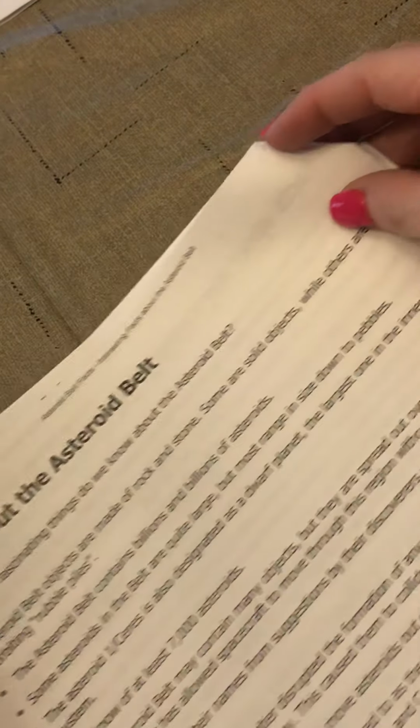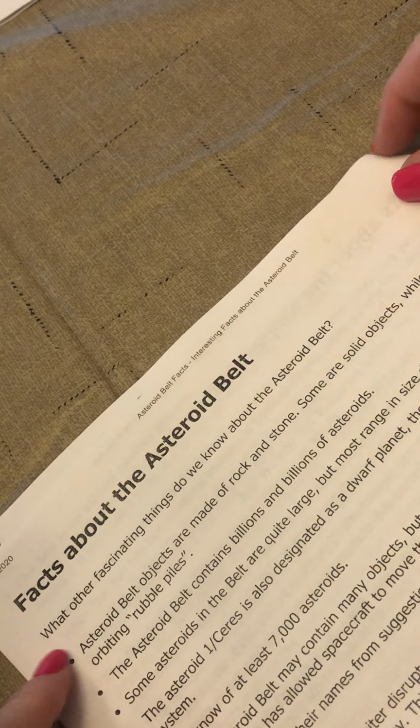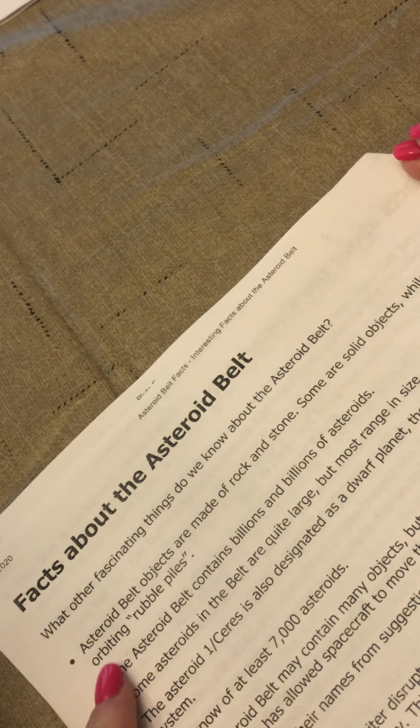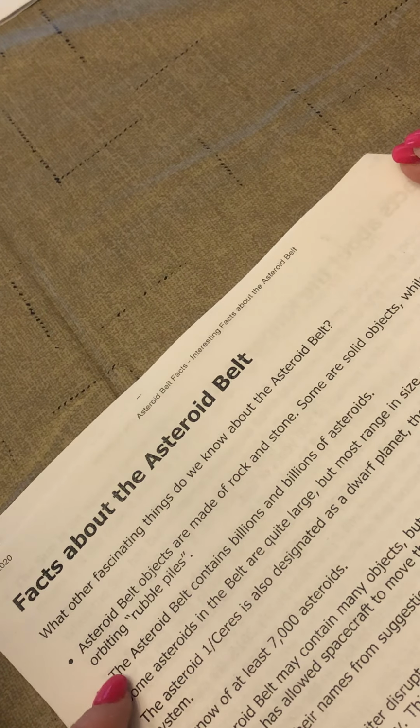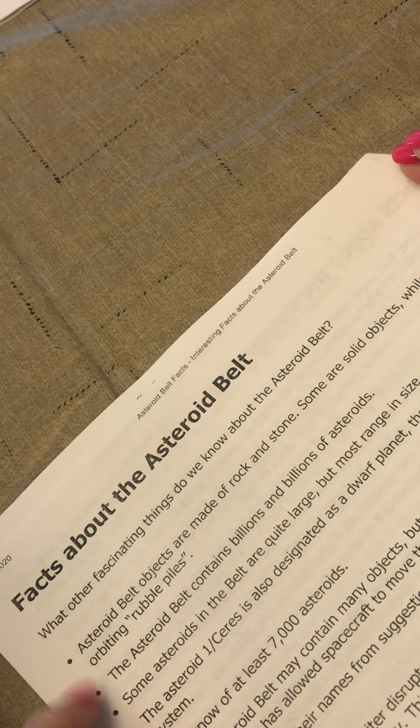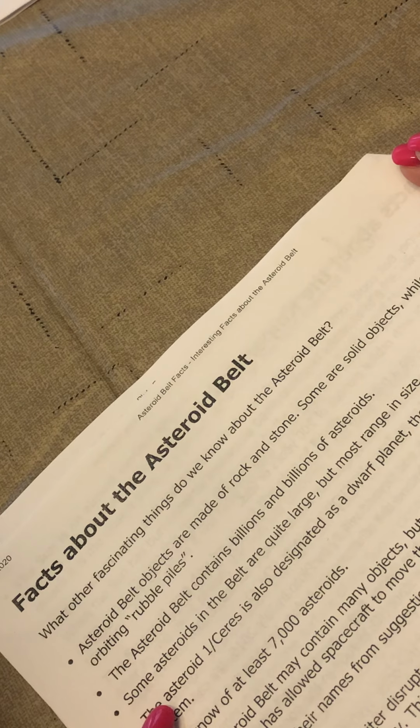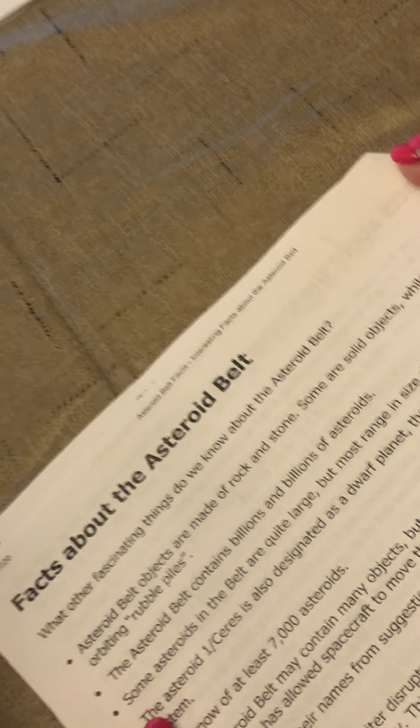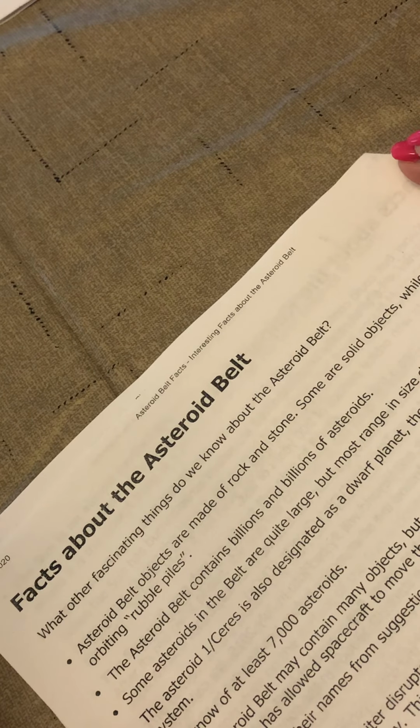Facts about the asteroid belt. What other fascinating things do we know about the asteroid belt? Asteroid belt objects are made of rock and stone. Some are solid objects, while others are orbiting rubble piles. The asteroid belt contains billions and billions of asteroids. Some asteroids in the belt are quite large, but most range in size down to pebbles.